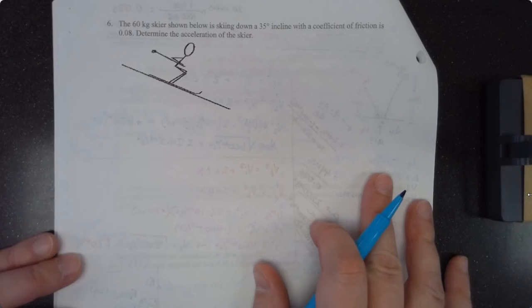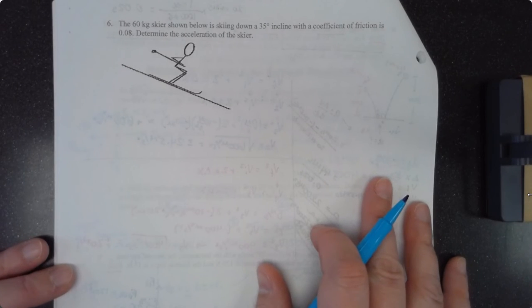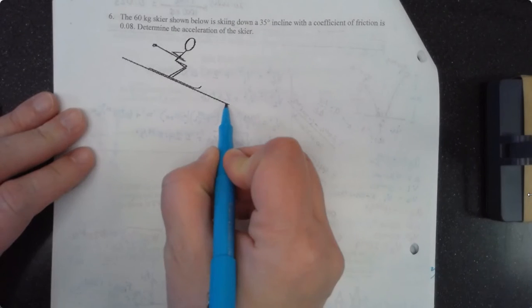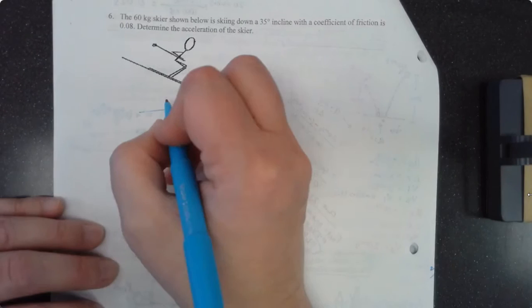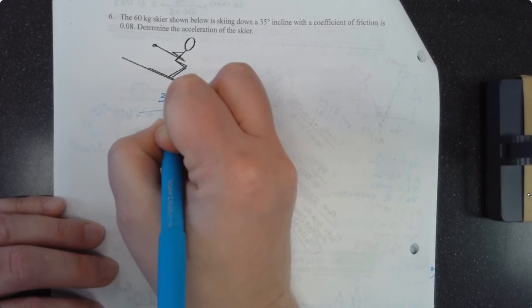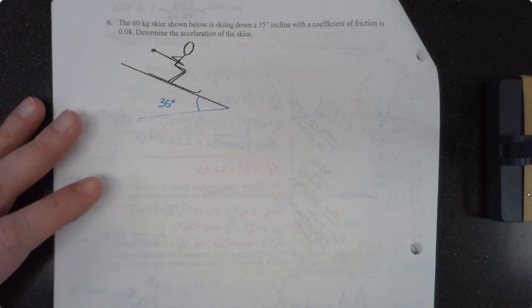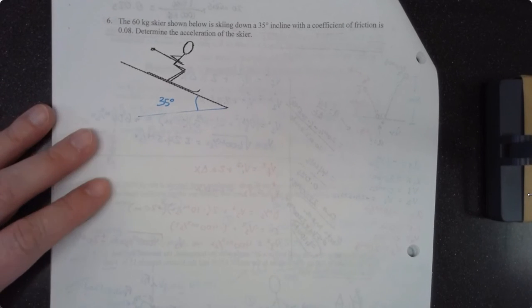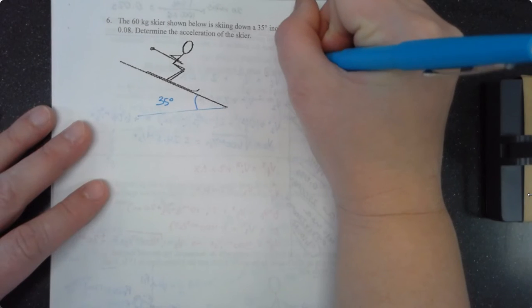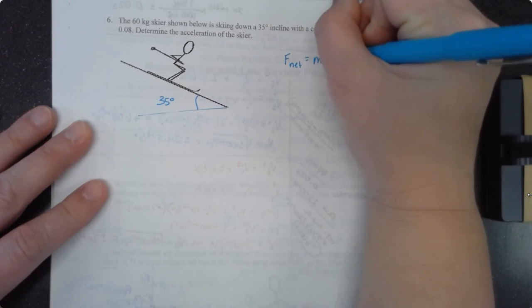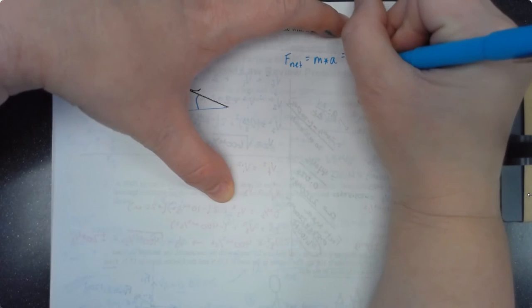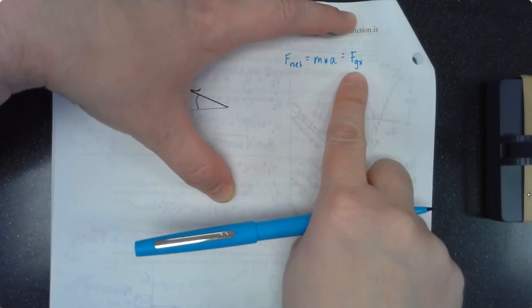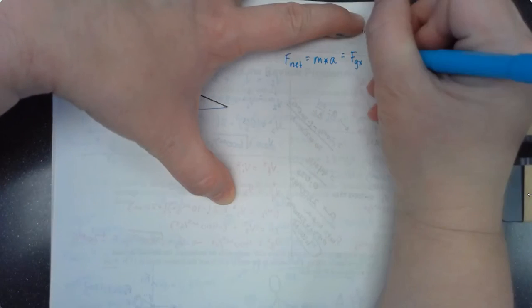Okay, so we've got a 60 kilogram skier going down a 35-degree incline with the coefficient of friction. When I see coefficient of friction, that tells me I'm going to need to know normal force, and I'm going to need to use that to solve for friction. We need to determine the acceleration. So where we're headed, we're probably looking at a net force equation problem. Our mass times acceleration equals the forward component of gravity pulling him downward, which is going to be parallel to the surface, so FGX, plus friction backward. We need to solve for this stuff.